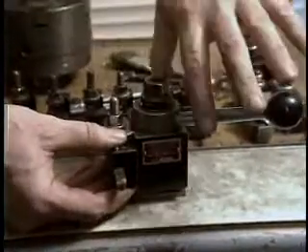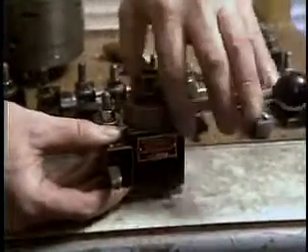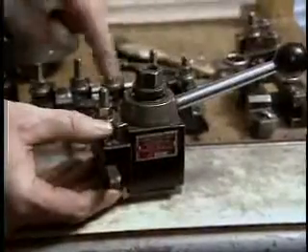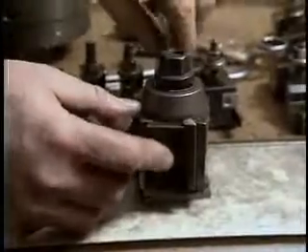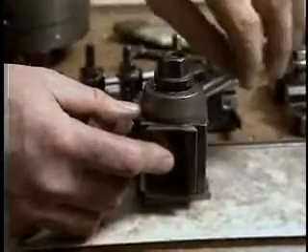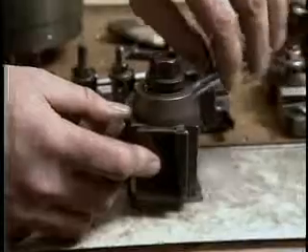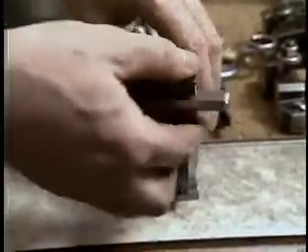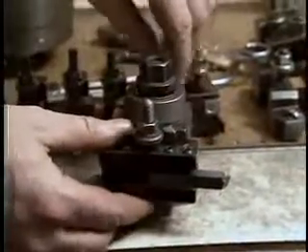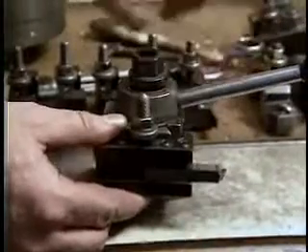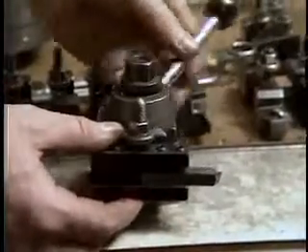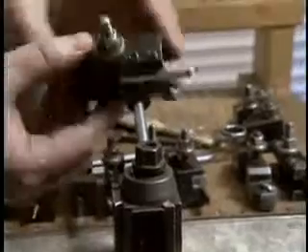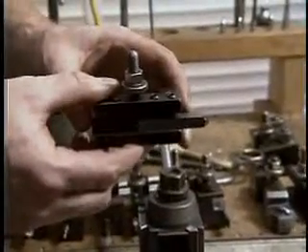Placed together like this, there's a cam lock. You can see it's moving up and down as I turn the handle. Bring it into the up position, put the tool holder in place, turn the lever, it expands inside the dovetail and locks everything in place.